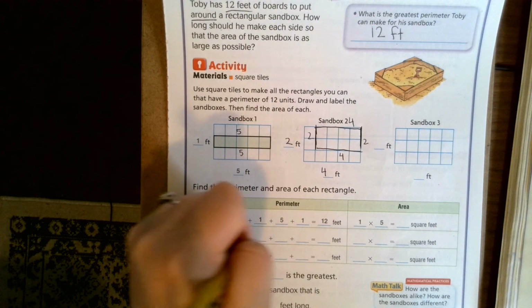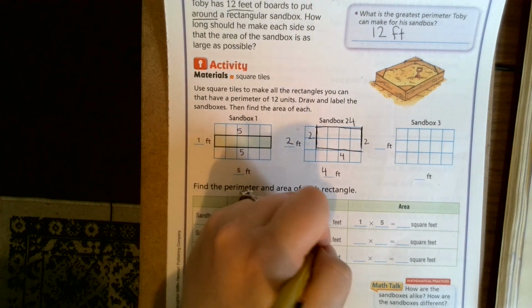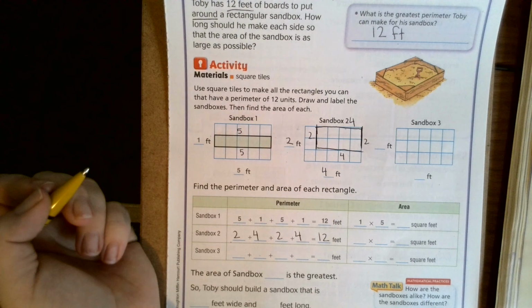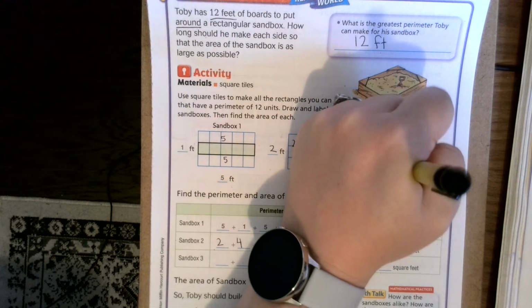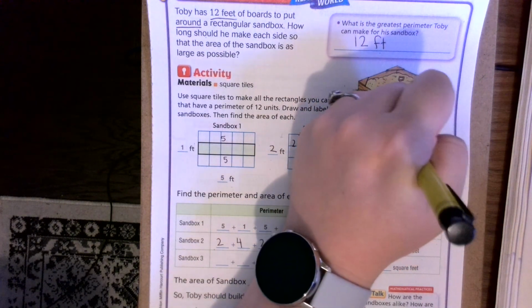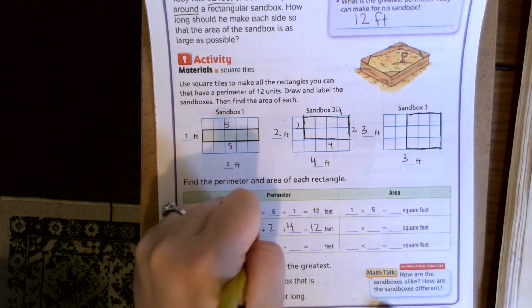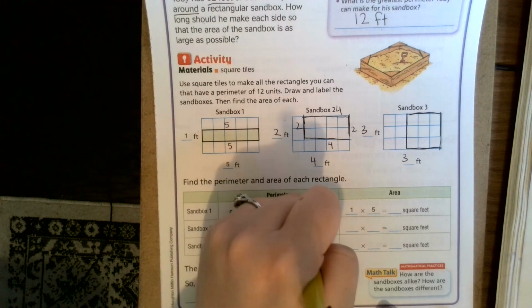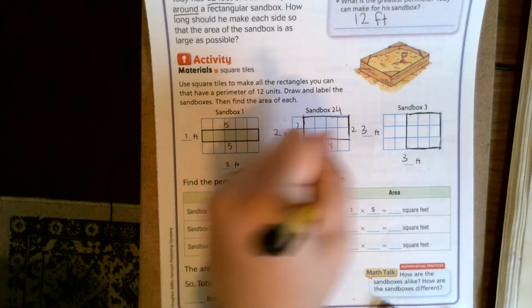And if we did 2 plus 4 plus 2 plus 4, we'd still get 12. And what if we did sandbox 3, like a square, with each side worth 3? 3 plus 3 plus 3 plus 3 is equal to 12. They all have the same perimeter.